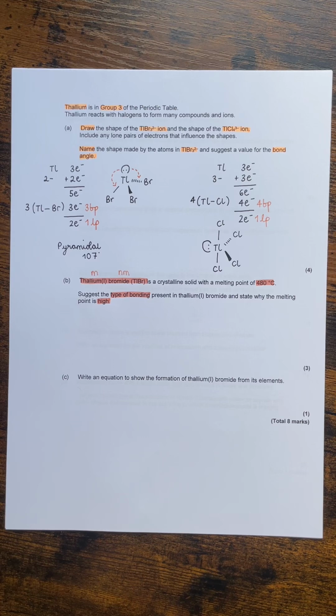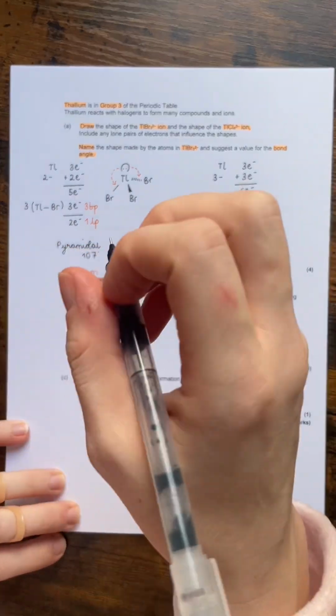And if we have ionic bonding, we will always have a giant ionic structure. And in our giant ionic structure, there will be lots of very strong ionic bonds, or lots of strong electrostatic forces of attraction between our oppositely charged ions. And they're going to take a lot of energy to break, and that's why our melting point is high. So I am going to word that as follows.